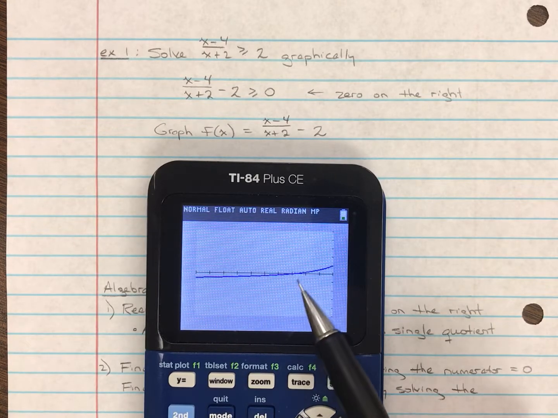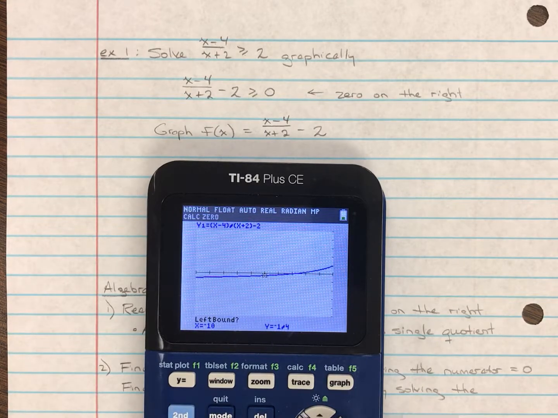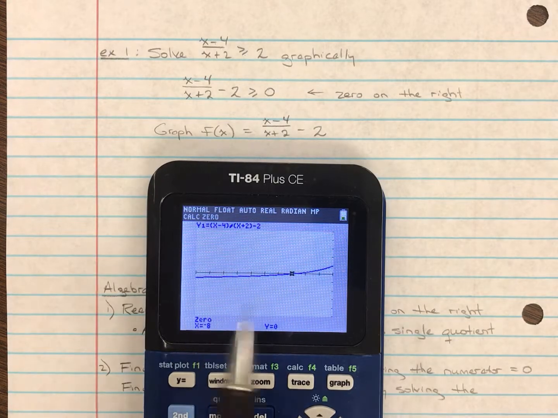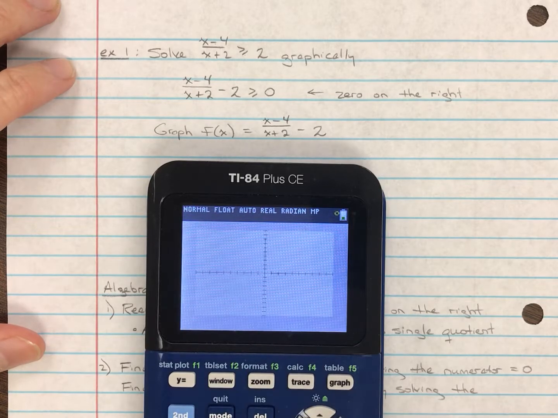Second, calculate, zero. Left bound looks good. Right bound, get to the other side of that. That looks good. Have the calculator figure it out for me, and the 0 is at -8, as you can see right here. I'm going to go back to the standard window before I put it away.